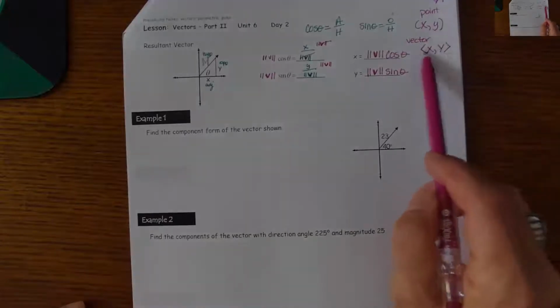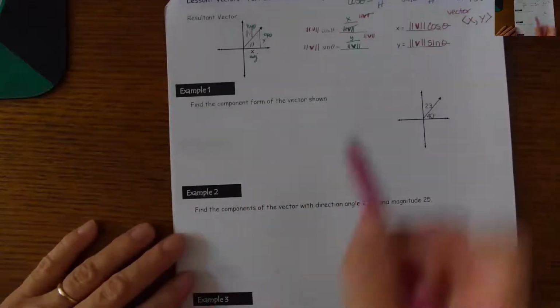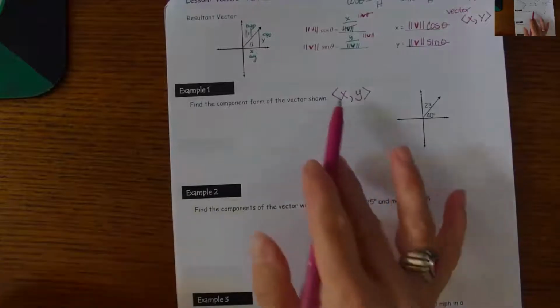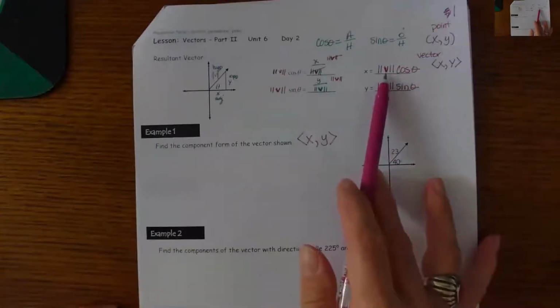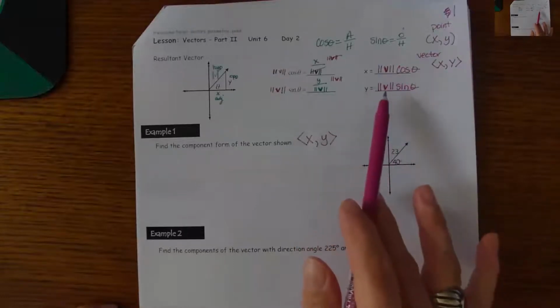Okay, so we have the little bent braces, right? So component form of a vector, that means x, y. Let that sink in for a second. That means x, y, and we put our little bent parentheses. So x, y, what do we say our x is now? Magnitude cosine of the angle. Y is magnitude times sine of the angle.